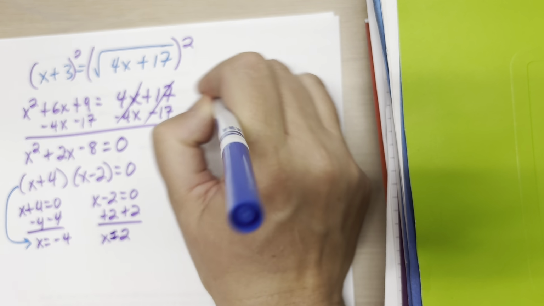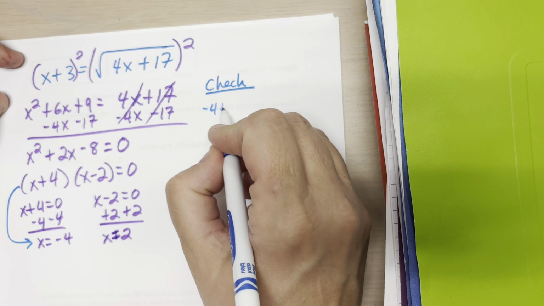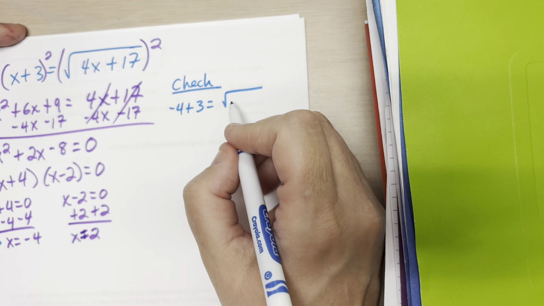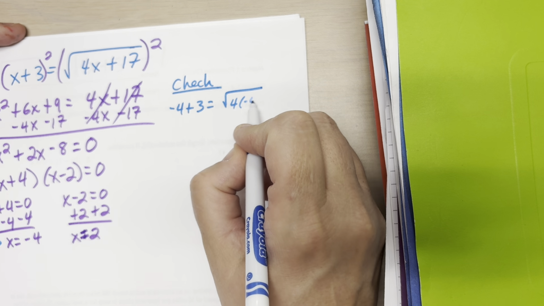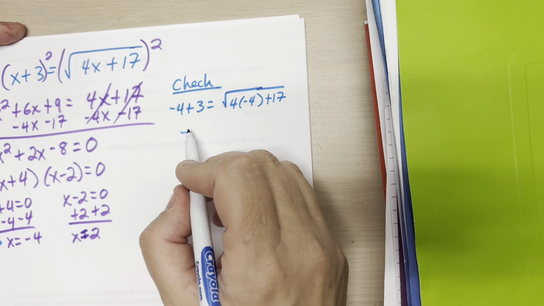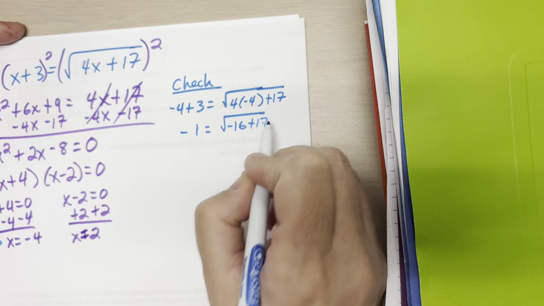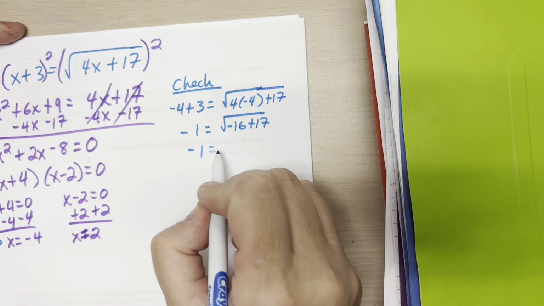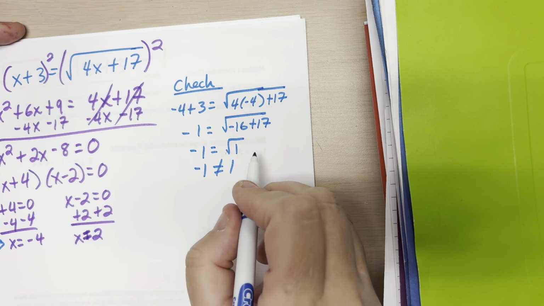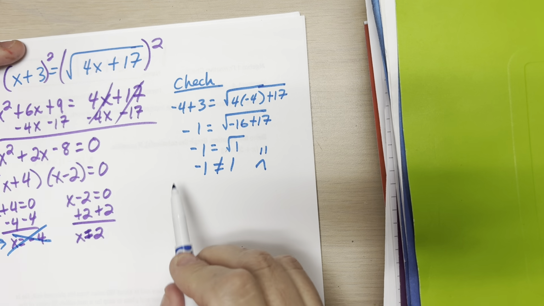All right, we got to check both of these. So we're going back to the original equation. So -4 plus 3 equals the square root of 4 times -4 plus 17. -1 equals the square root of -16 plus 17. -1 equals the square root of 1. This, friends, is not true. We are sad. That is not a valid solution.